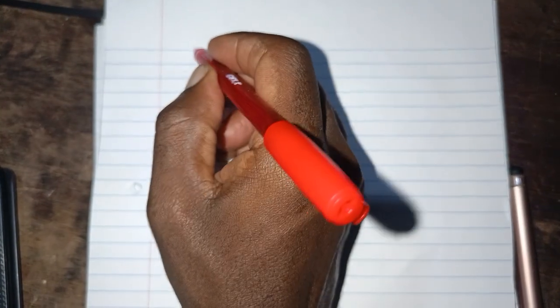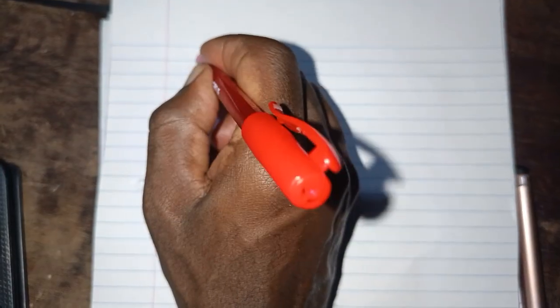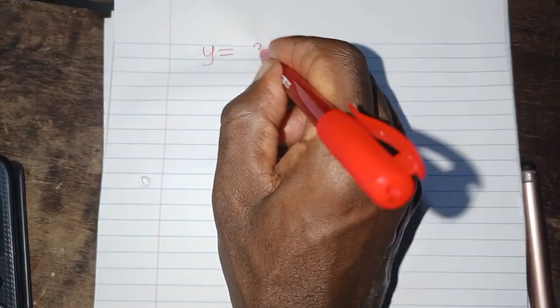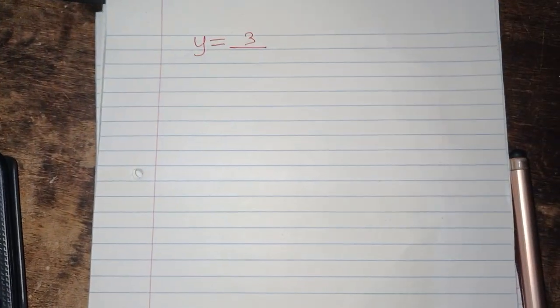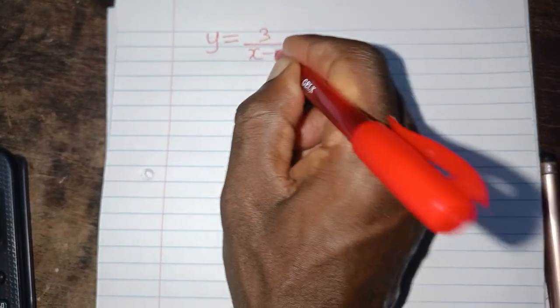So I want us to look at this question. This is a question from a topic called area approximation. They want us to get the area that lies between the region and the lines x equals 0 and x equals 4. The question is given as y equals 3 over x plus 2.